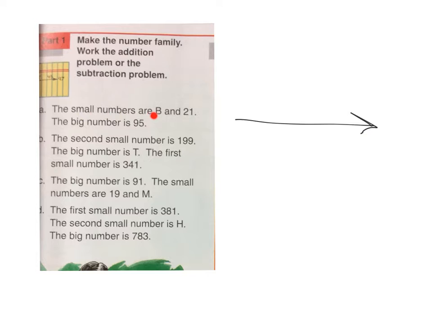So first it says the small numbers are B and 21. And remember, we're starting to use letters to stand in for numbers that we don't know. So my 2 small numbers that are sitting on the line are B and 21. And then it says that the big number is 95. Okay, so now I've got a big number of 95, I've got a small number of 21, and I need to figure out what number is hidden for B.